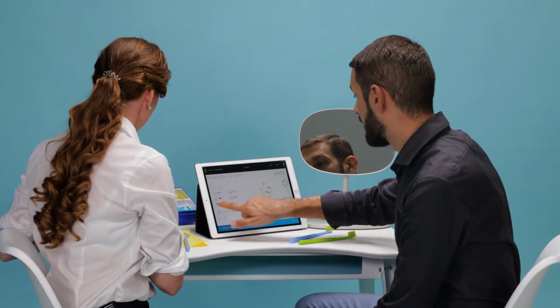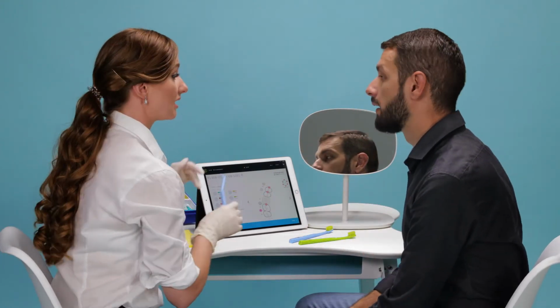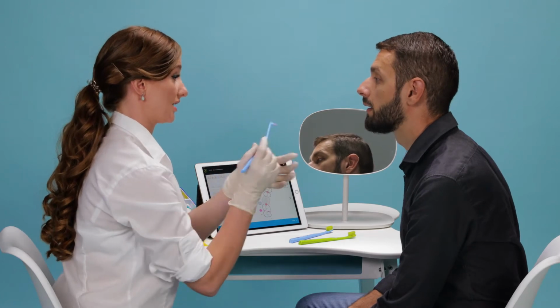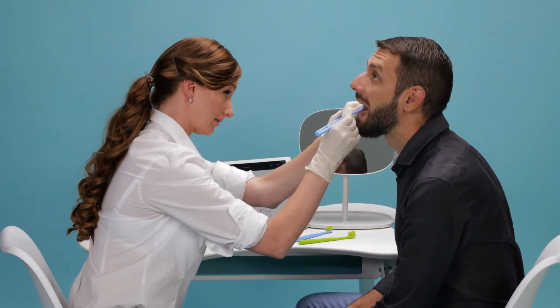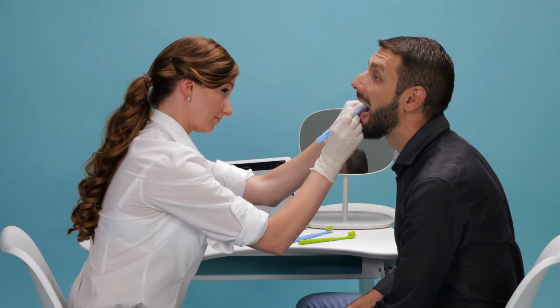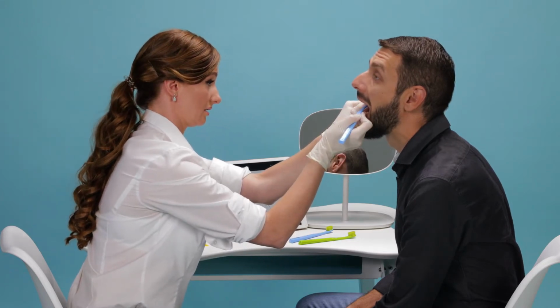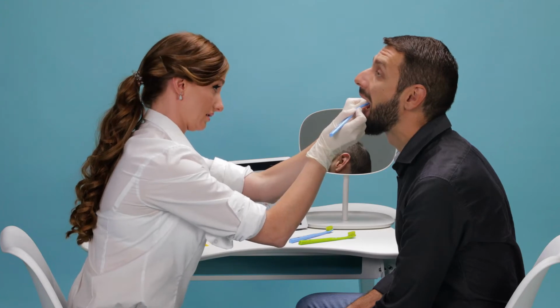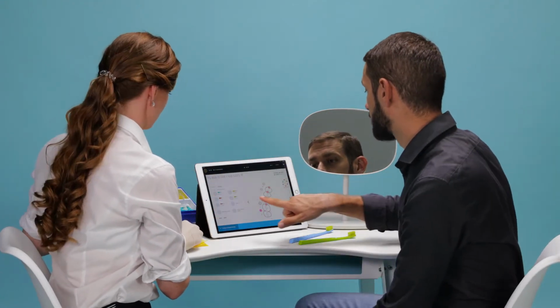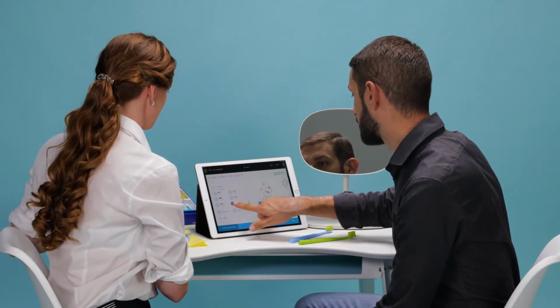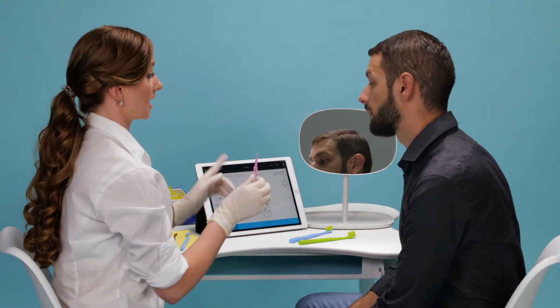Edward then interacts with the tablet and clicks the pink prime button. In the upper right sextant, I recommend a single tufted brush, as Edward has a large interdental space here. I demonstrate and remind Edward how to use this aid in that area. He then clicks the Others button to input this aid into the Bob score.